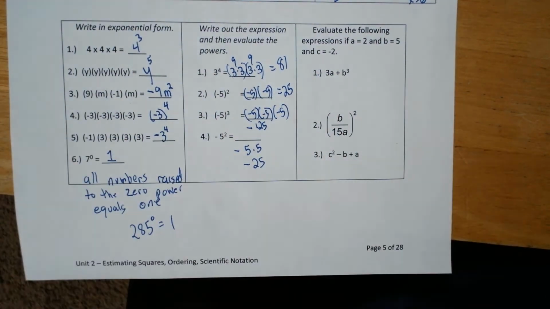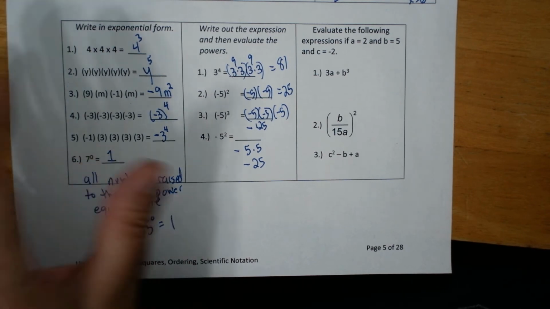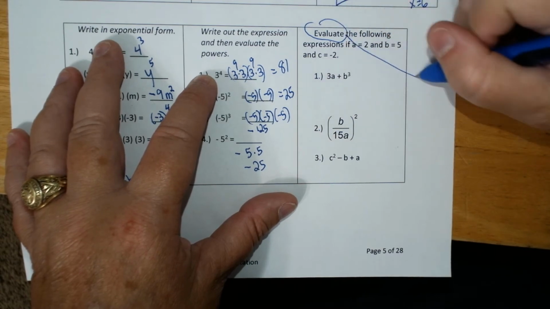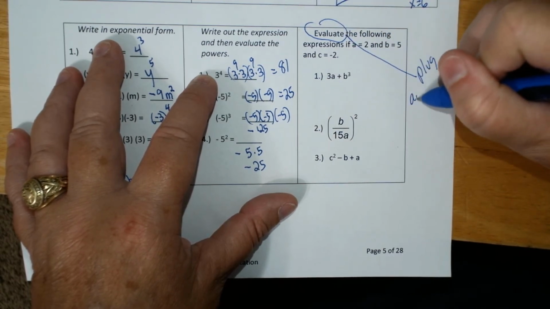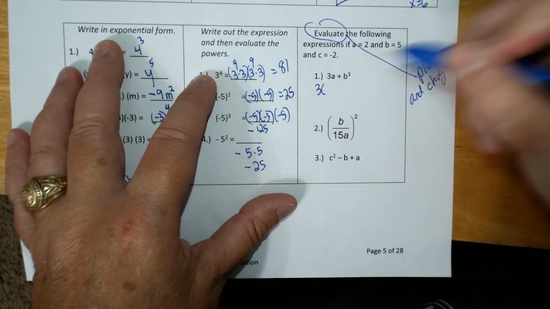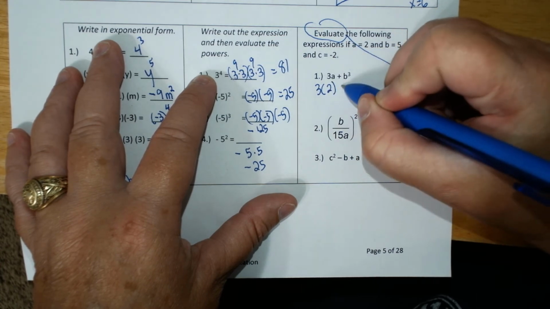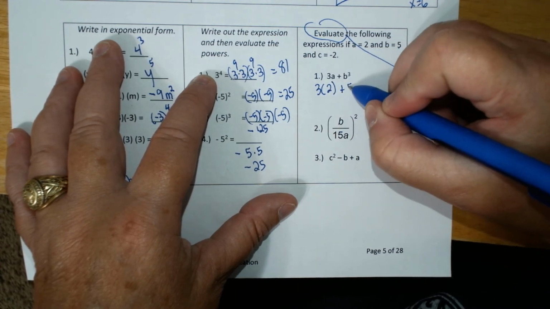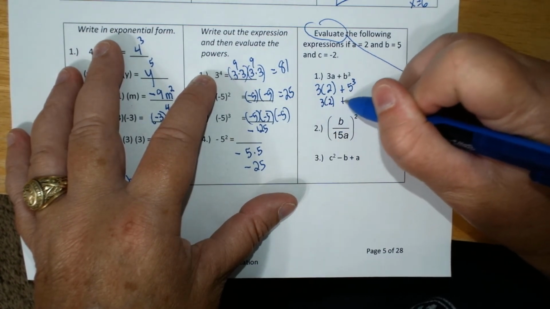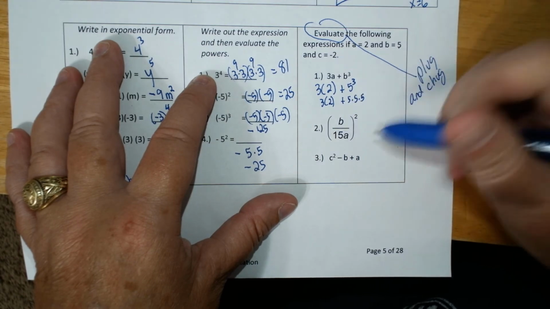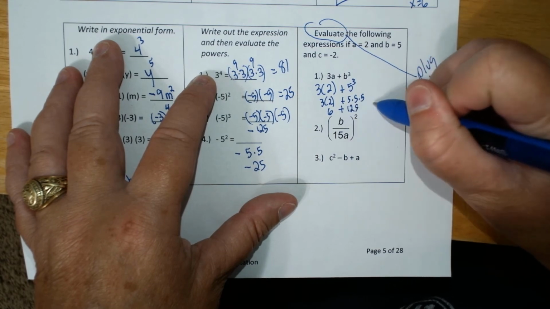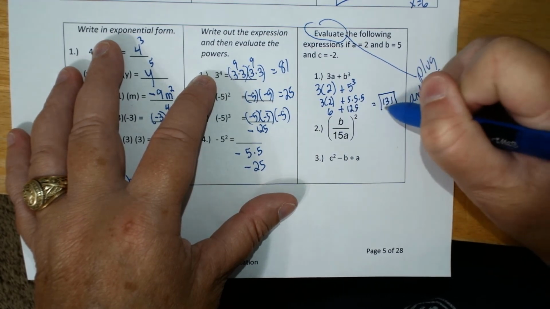The next step says evaluate the following expression if A equals 2, B equals 5, and C equals negative 2. Evaluate, plug and chug. So you do 3, A is a 2, plus 5 cubed. This is 3 times 2 plus 5 times 5 times 5. That's 6. 5 times 5 times 5 is 125. To give you a total of 131.